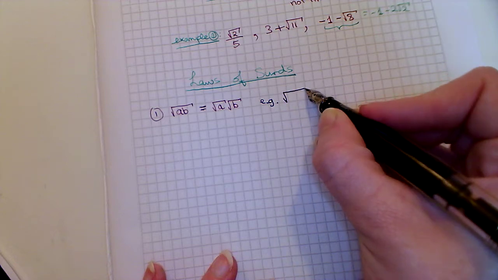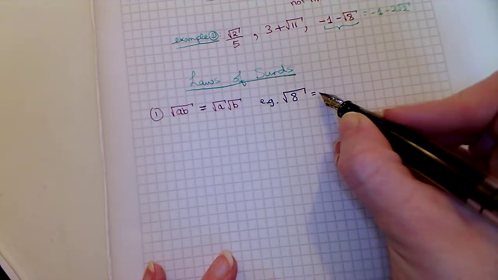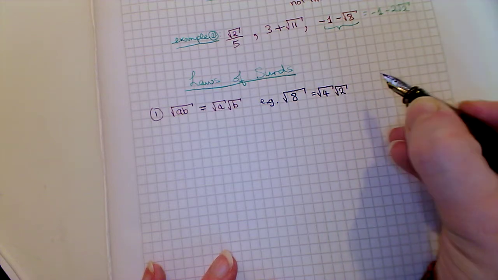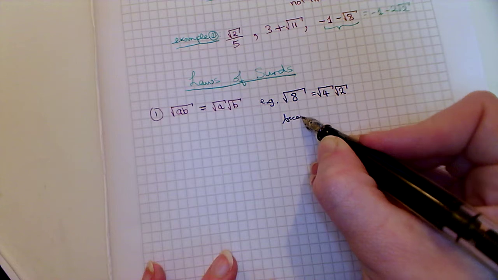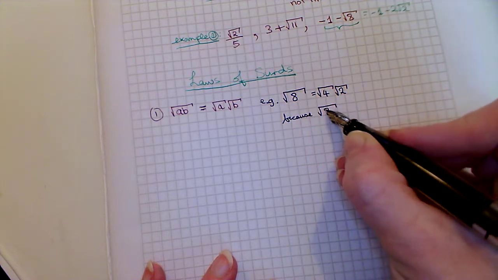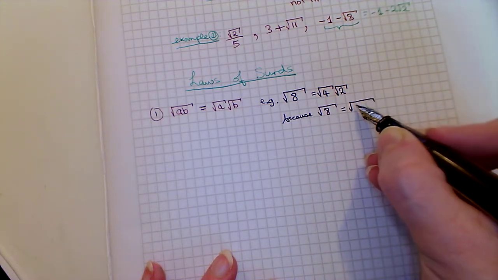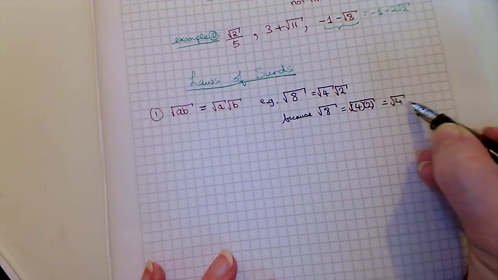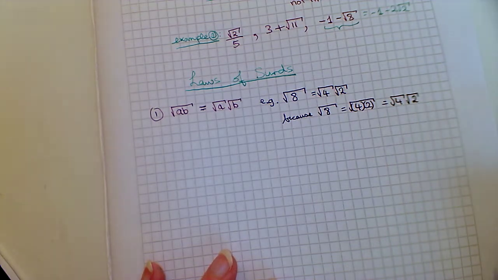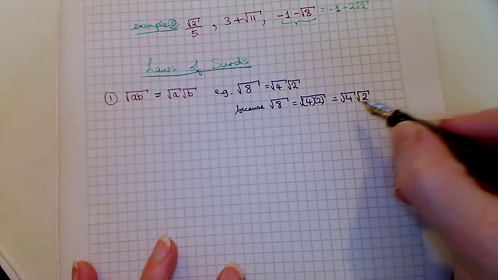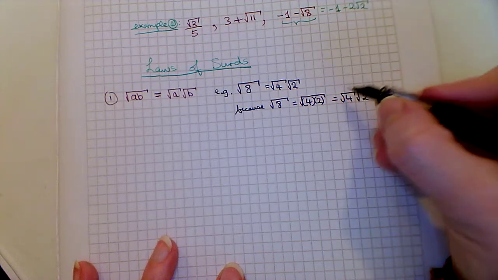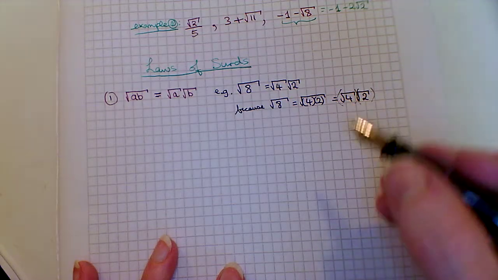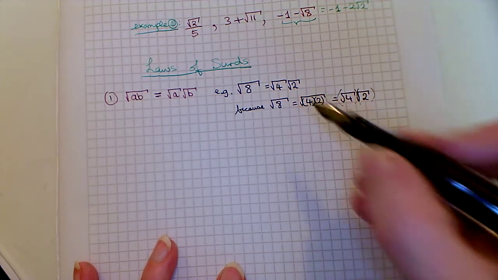If I have the square root of 8, I can rewrite that as the square root of 4 multiplied by the square root of 2, because the square root of 8 is the square root of 4 times 2. So I'm allowed to split that square root out like this: square root of 4 multiplied by the square root of 2. And we just write them next to each other like we do in algebra. You can put in brackets if you want to, but it tends to make it a little bit messier, so we don't need to put in the brackets. Now, we know that the square root of 4 is 2.